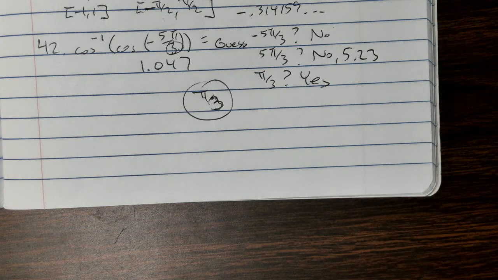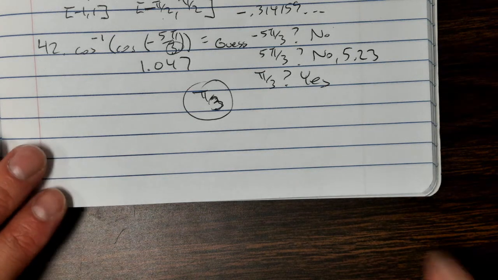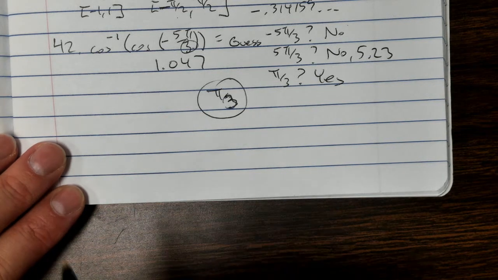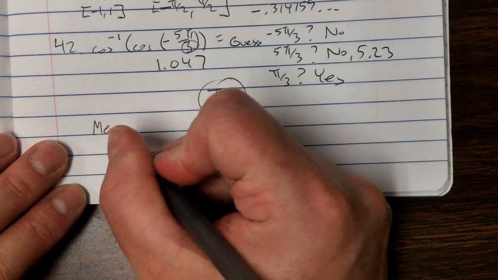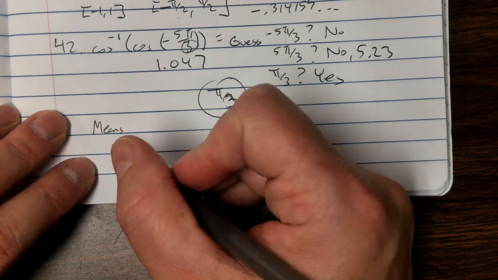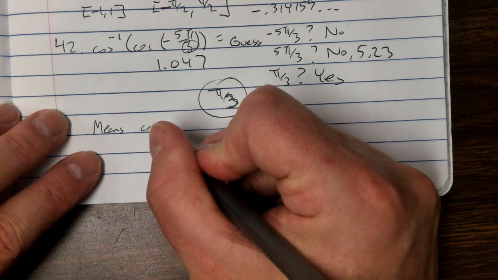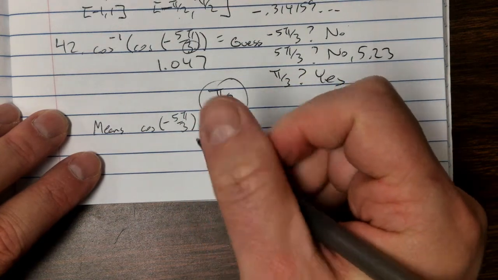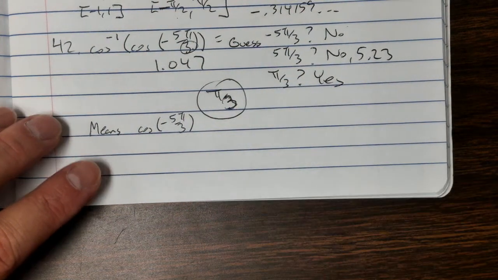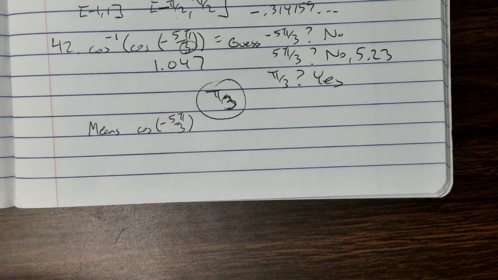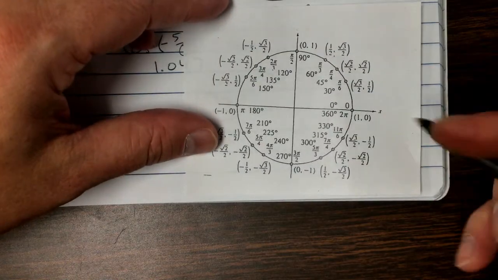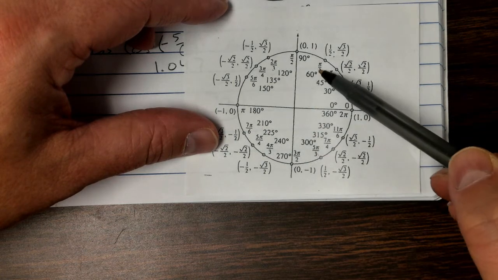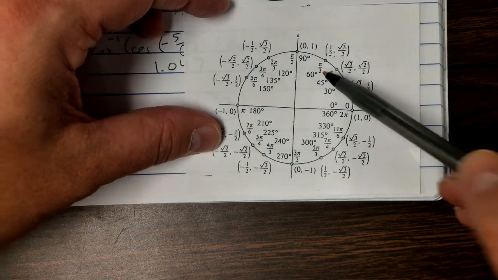Okay, so again, for extra understanding, this is what it really means. You have cosine of -5 pi thirds. So what you want to do is find your 5 pi thirds, which is right there, and then flip. So it's right there at pi thirds.